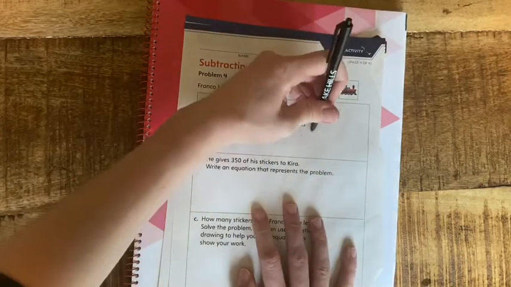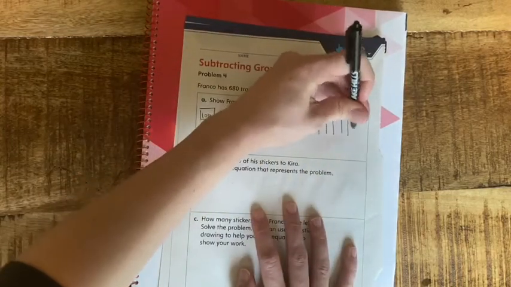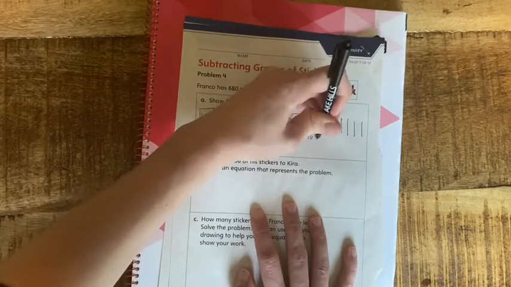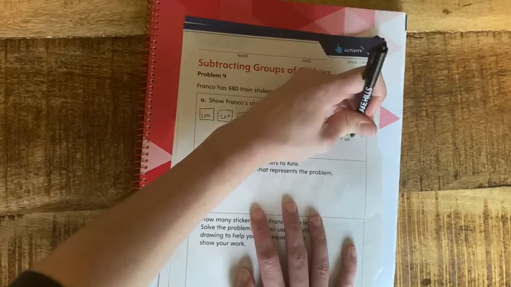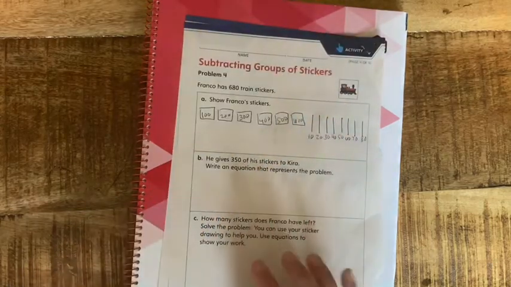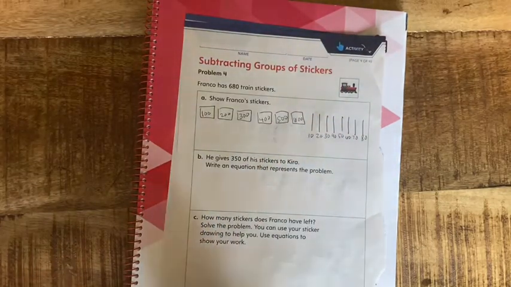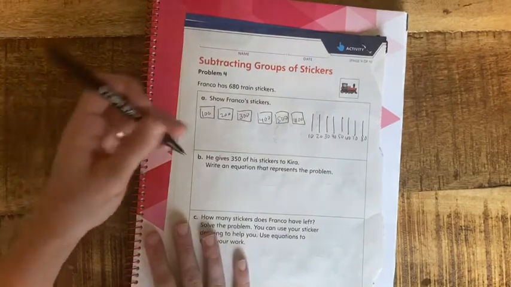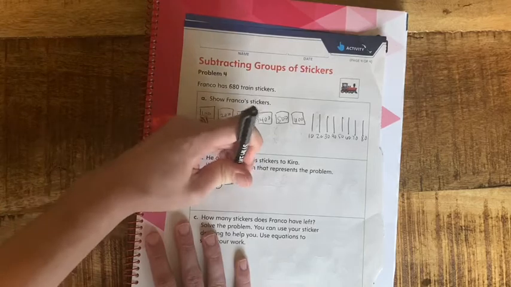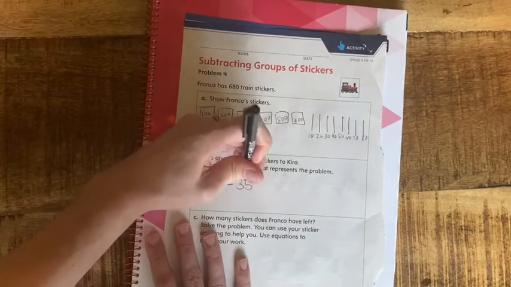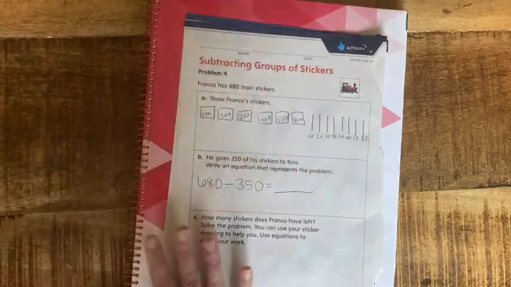And 80. 10, 20, 30, 40, 50, 60, 70, 80. Now he gives 350 of his stickers to Kira. So he started with 680 that we just drew, and now he's giving away 350, and we're gonna see what's left.